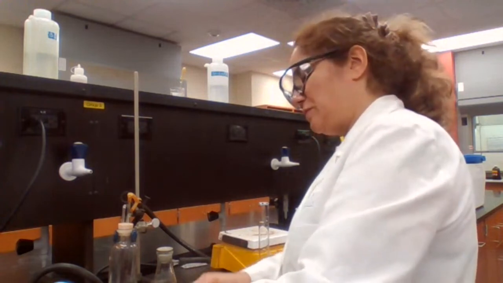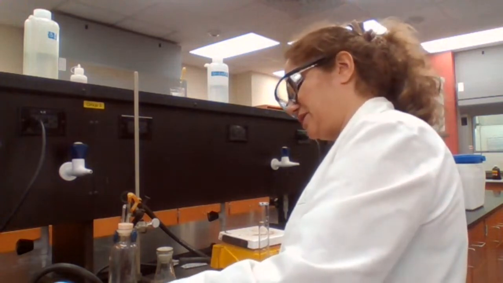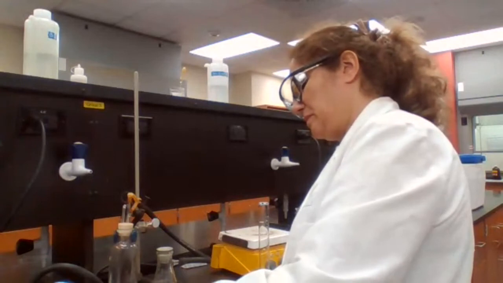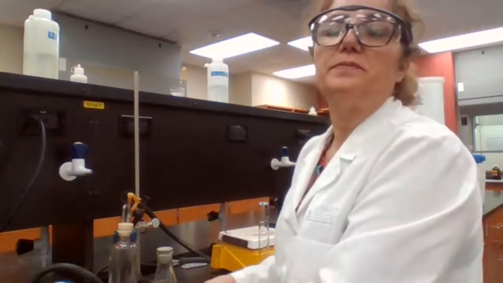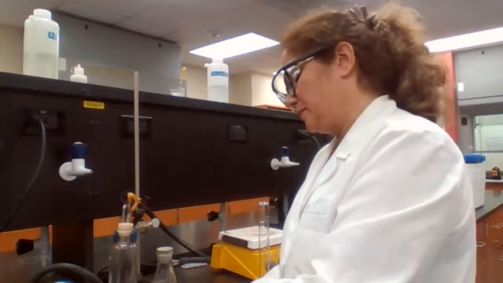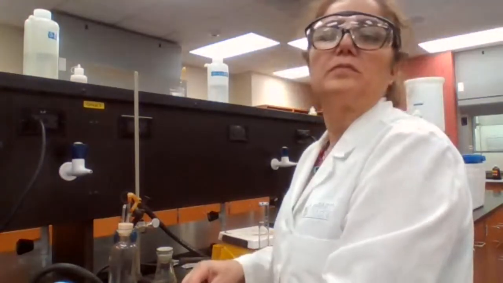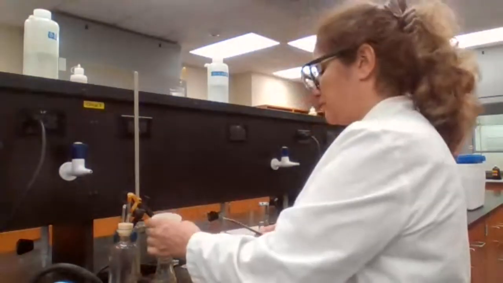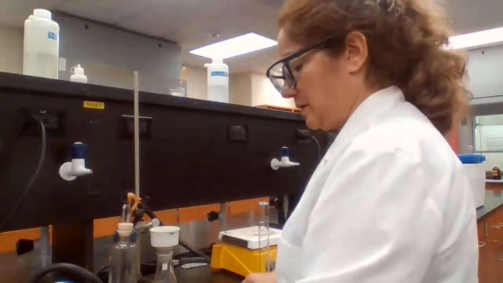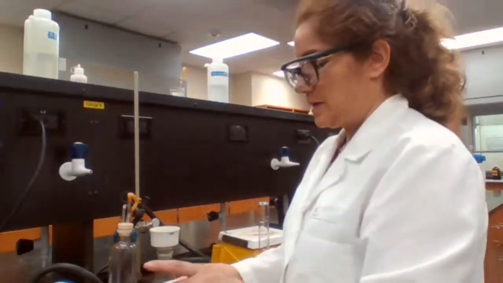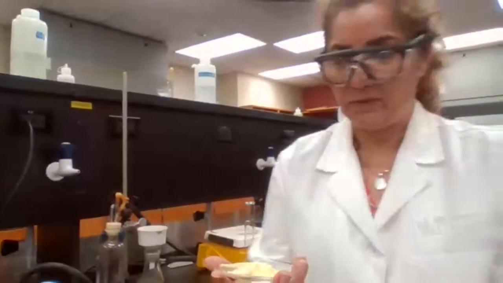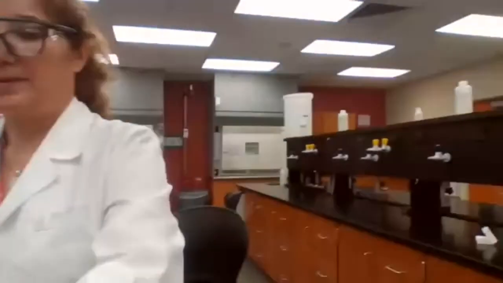Do we need to get both melting point and IR, or just IR today? Both? Okay. Going to place it in the oven to dry.